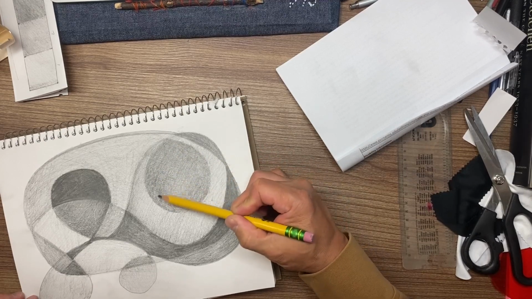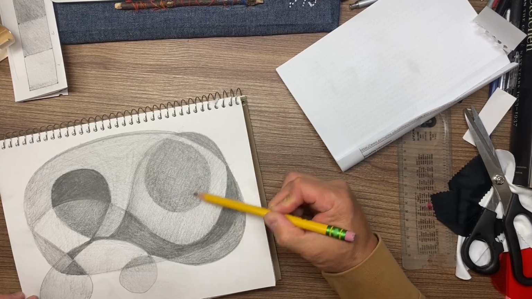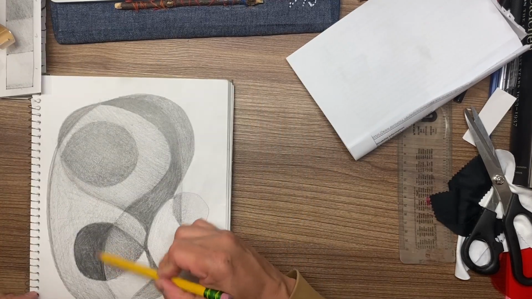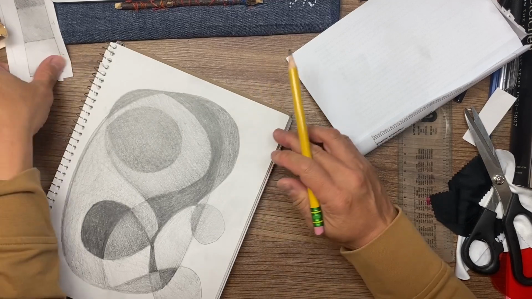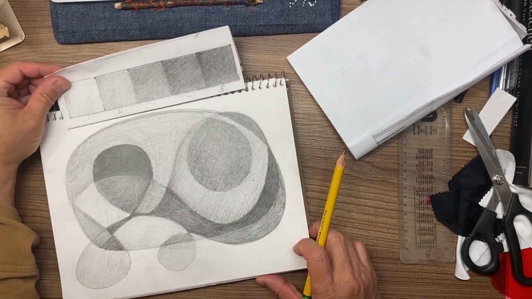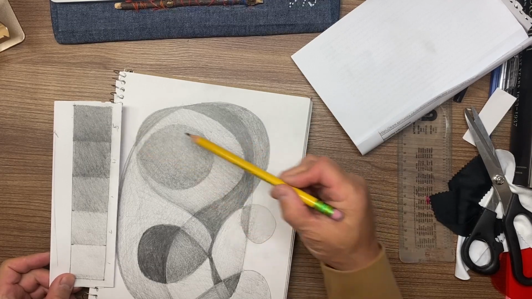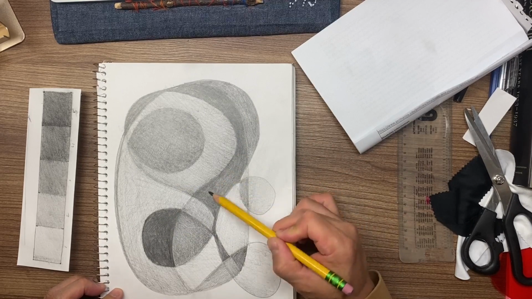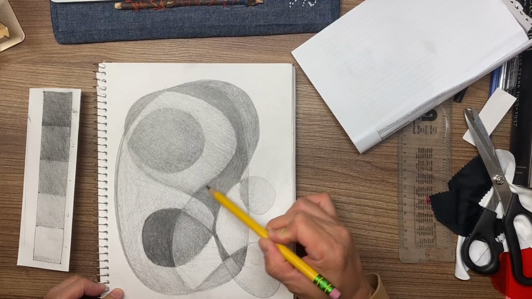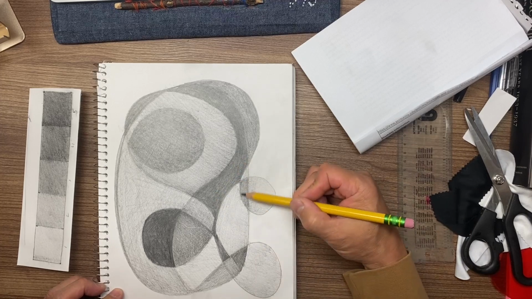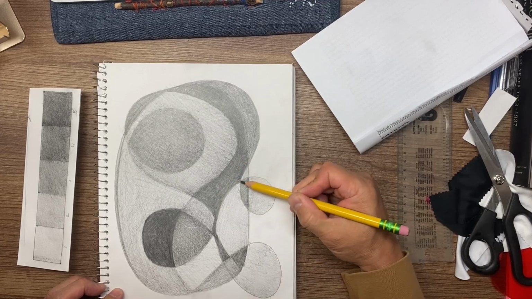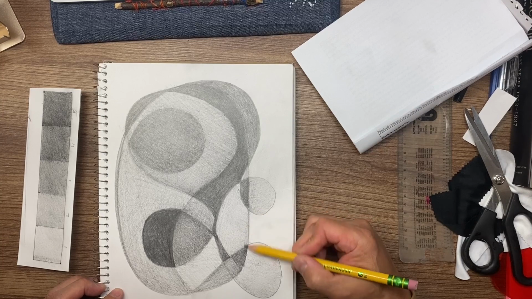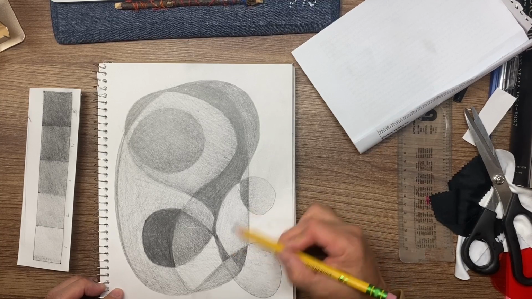Little circles, even out the tone. Do you see the connection between the different values within this design? And the shapes stand out because there are light areas next to darker areas.